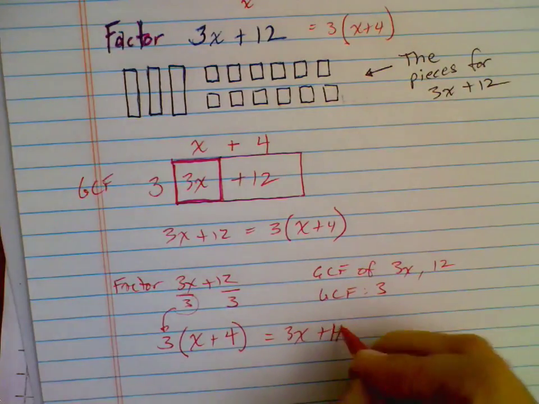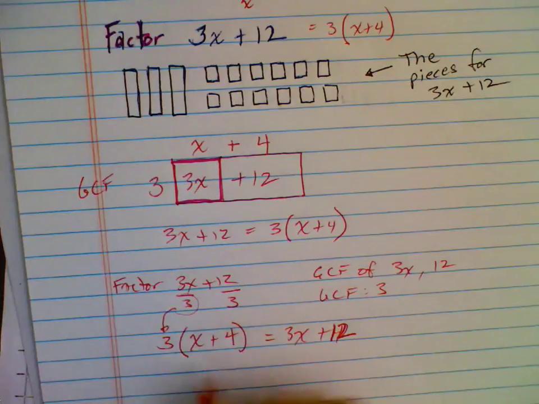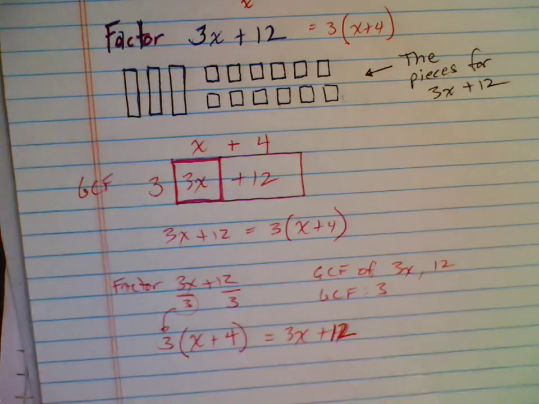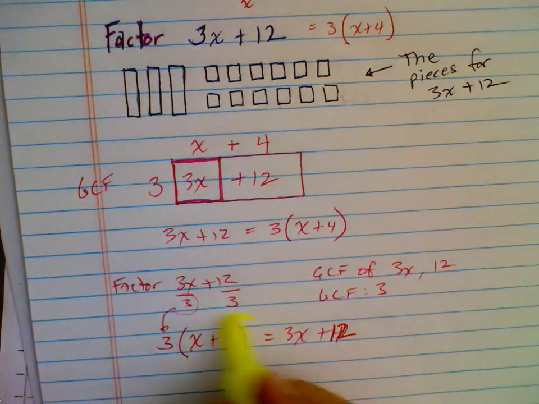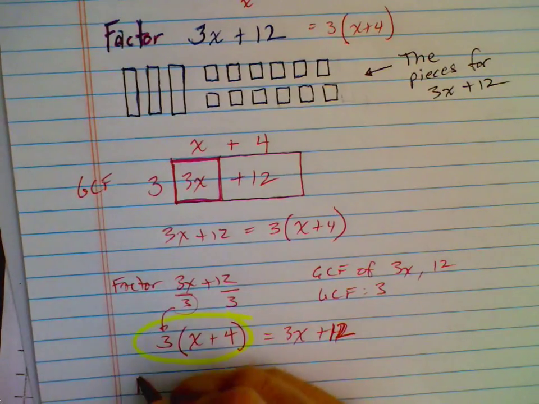So 3 times the quantity x plus 4 is the same thing as 3x plus 12. Oops, excuse me, I said that wrong. So this is my factored form right here. Let's put a highlight around it. This is my factored form.